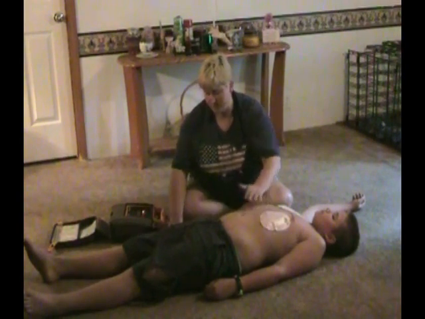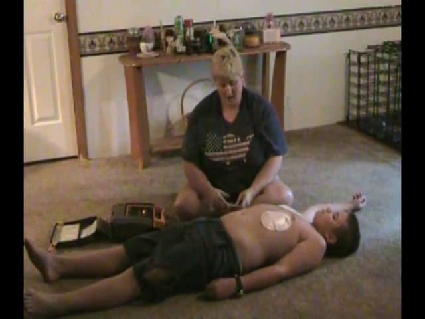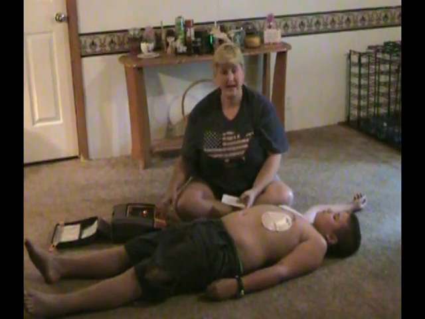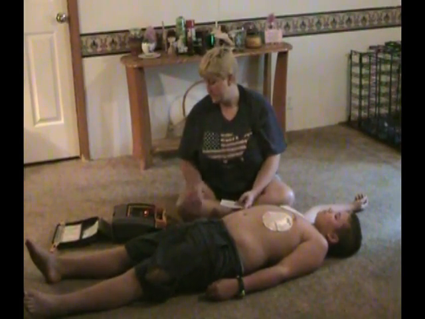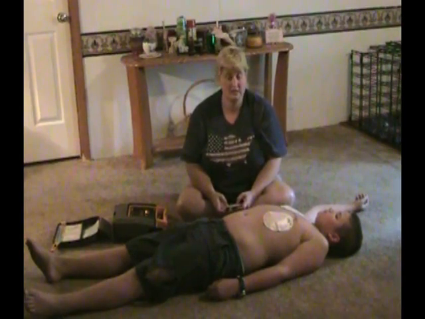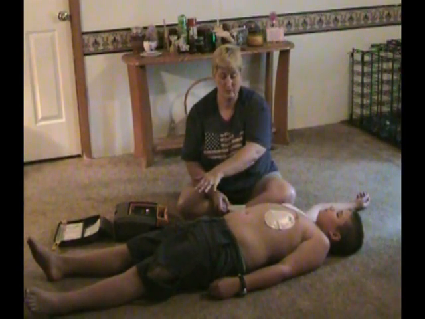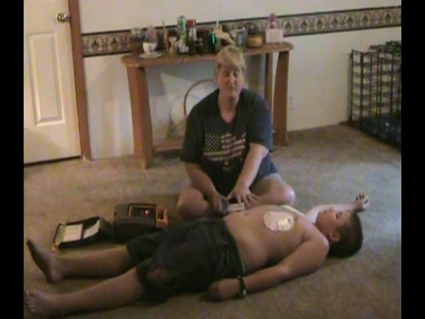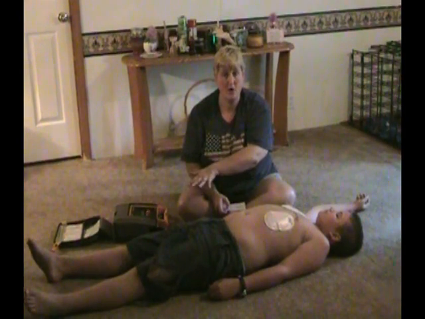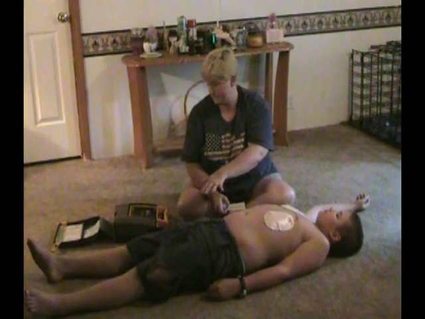Now that we have our pads in place, we're ready for the machine to analyze the heart rhythm. We'll push the analyze button and wait for it to complete. You want to make sure nobody's touching the victim. Any movement can cause the machine to pick up a heart rhythm that's not there.